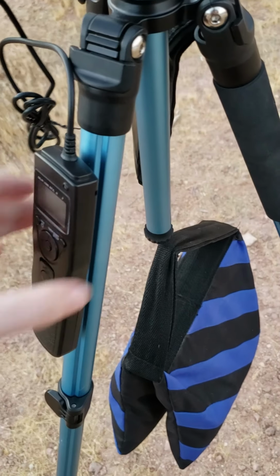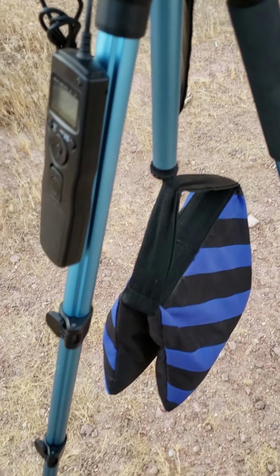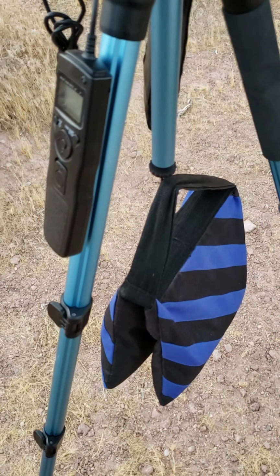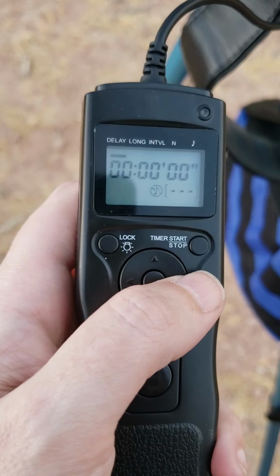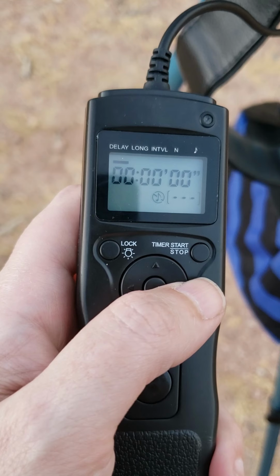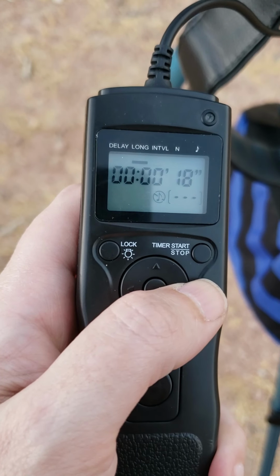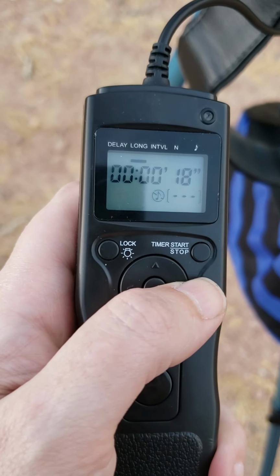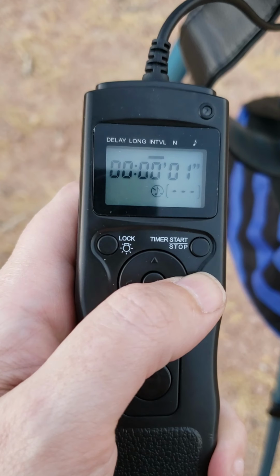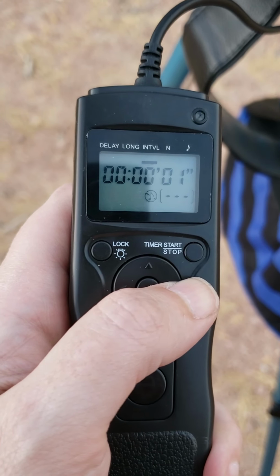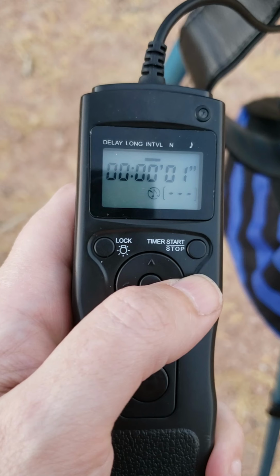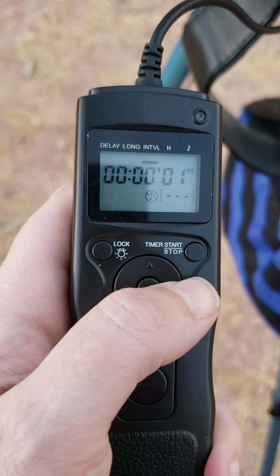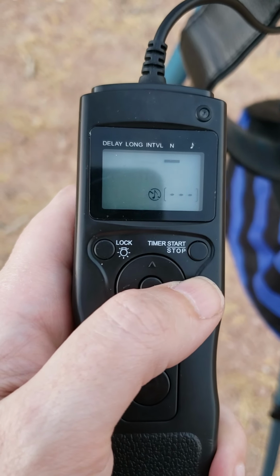Makes it way easier. The key to shooting meteors is to shoot a lot of photos, so you're going to set yourself up to shoot continuously. You don't need any delay. Long is going to be the exposure time. I set this to 18 seconds, but wish I had done 20. Interval time is going to be the time between shots, so set this to the lowest number possible. N is the number of shots.